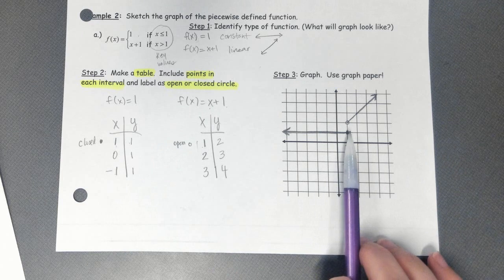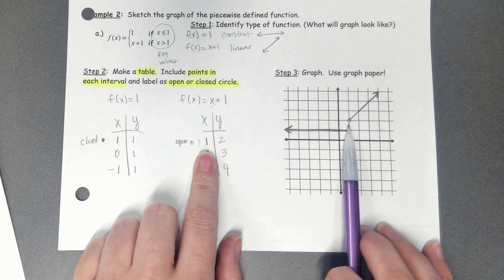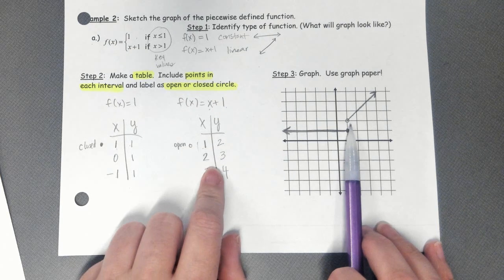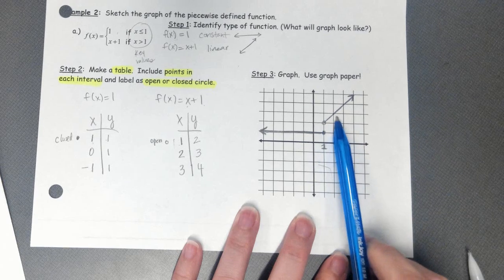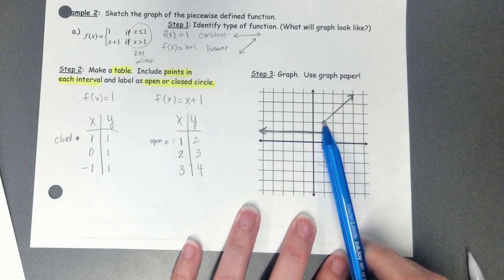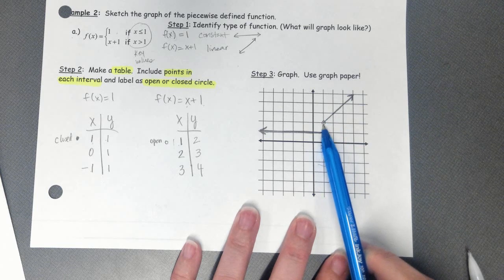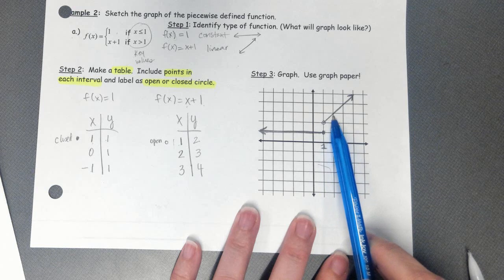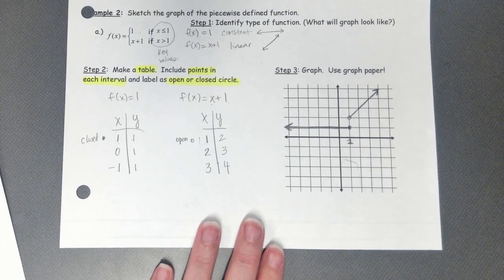So the reason why you have to include this value is so you can put the open circle, because if I just started at 2, see how I would be missing this part of the graph if I started at 2? You have to include everything going up to 1. Because really, how many points are in between 1 and 2? Yeah, an infinite amount. Okay, so you have to make sure you have that on there.